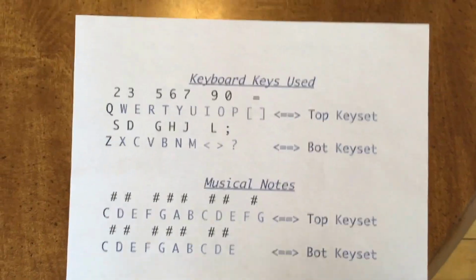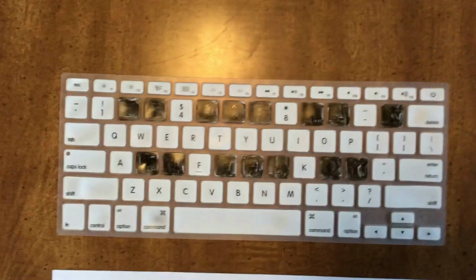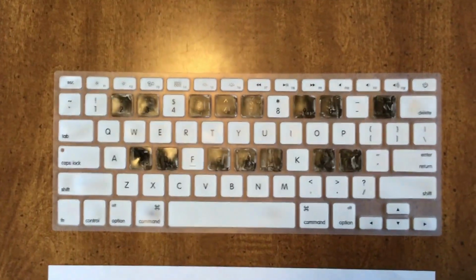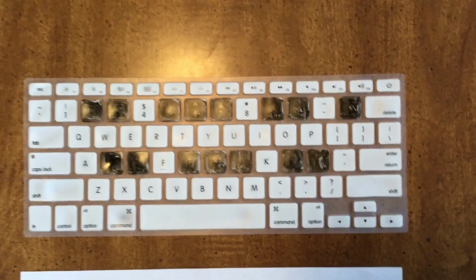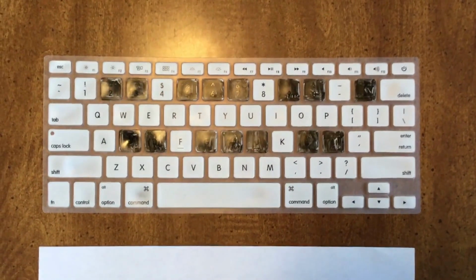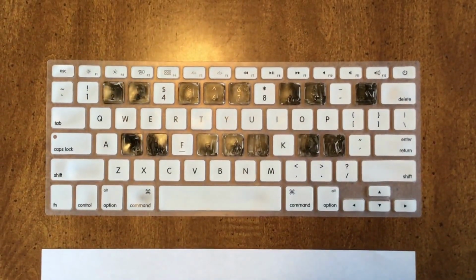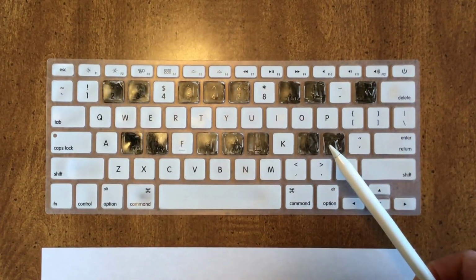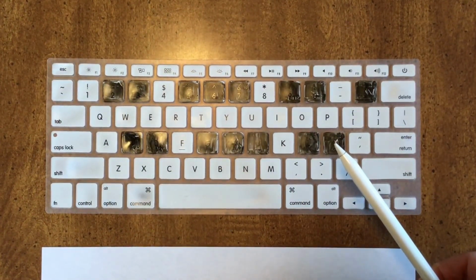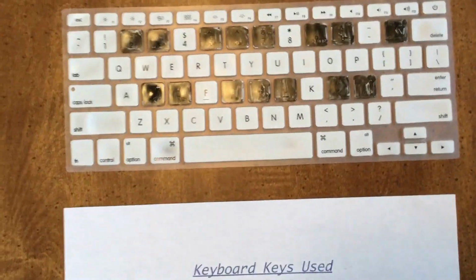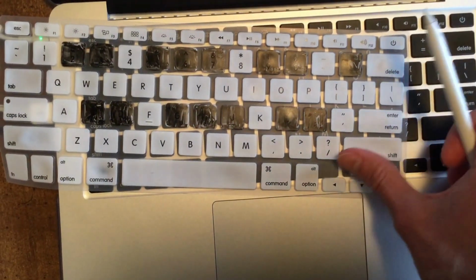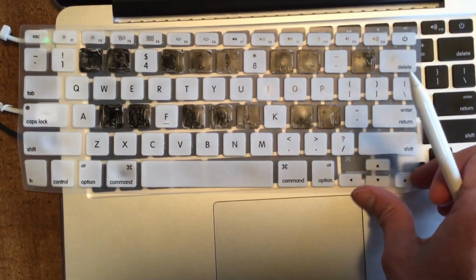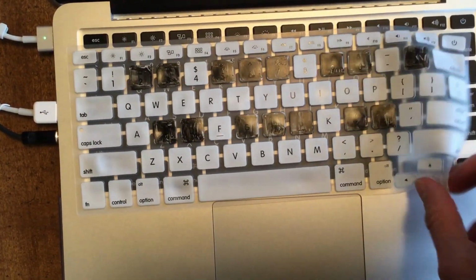Then what I did was I created, out of a keyboard protector that you can get for approximately $5 on Amazon, a mapping that corresponds to a mini piano keyboard with these black notes corresponding to the black keys on a piano keyboard. Then I can take that and put it on my keyboard.